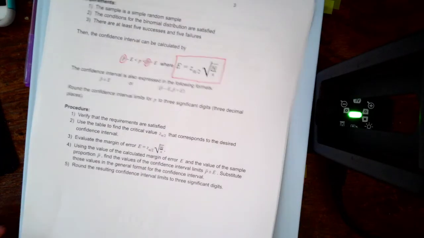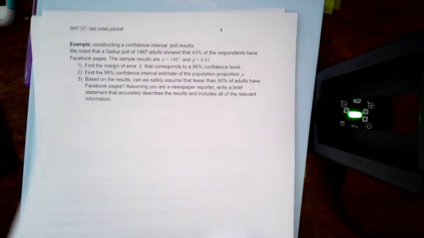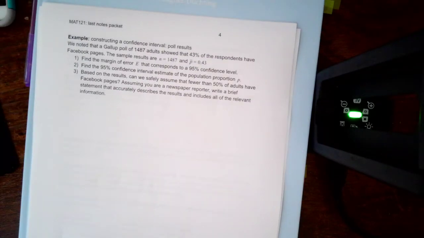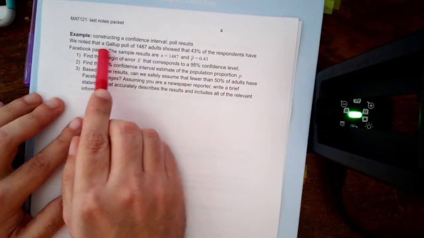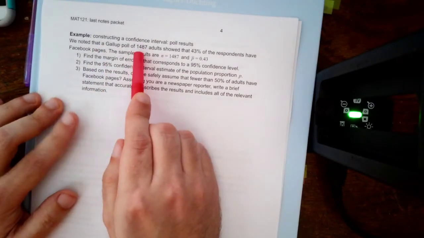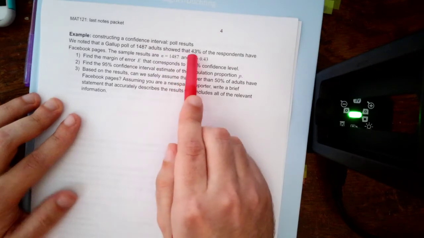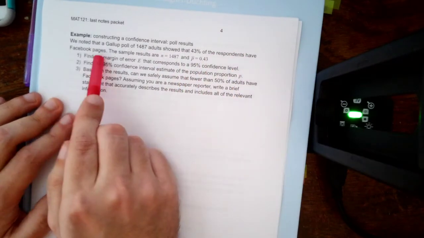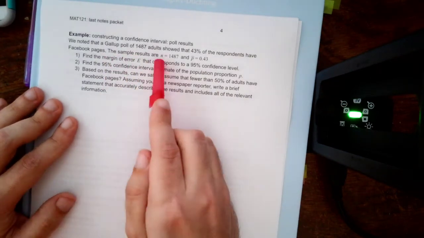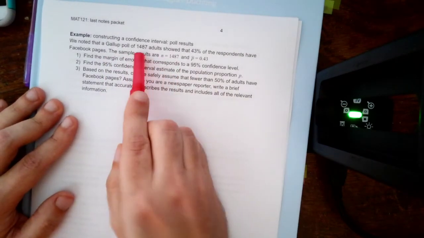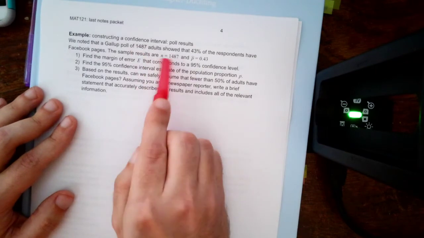So let's take a look at an example. We noted earlier that a Gallup poll of 1,487 adults showed that 43% of the respondents have Facebook pages. That means n is 1487. That's how many people I sampled, right?